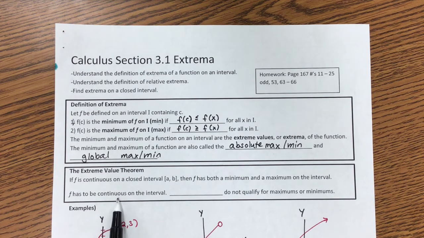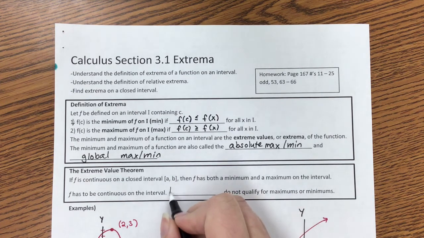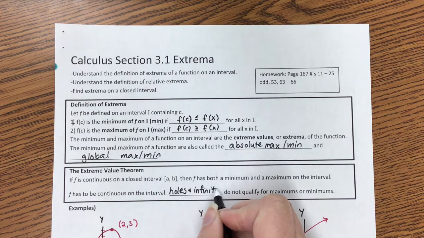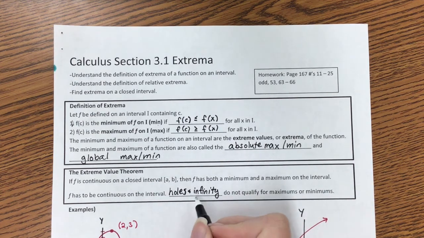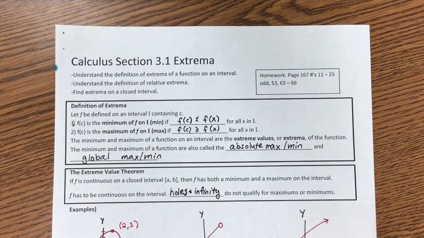F has to be continuous. Holes and infinity do not qualify for maxes and mins. So if the endpoint is a hole, or if the endpoint is an arrow, it's not going to be a max or a min.